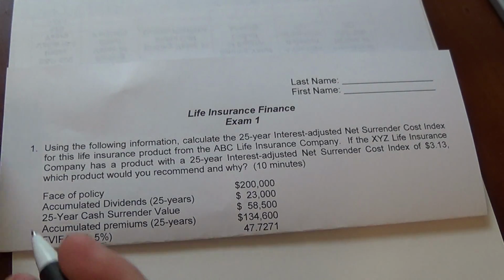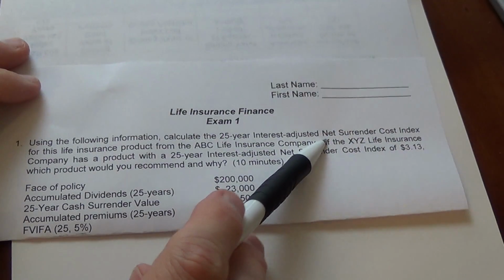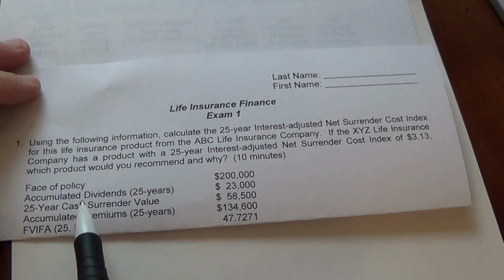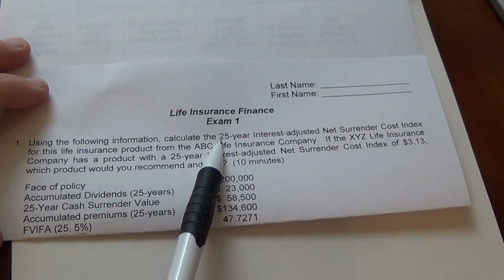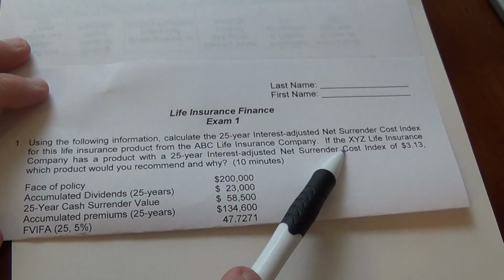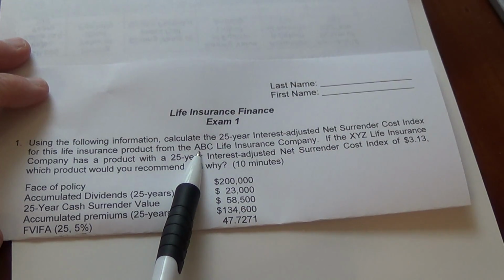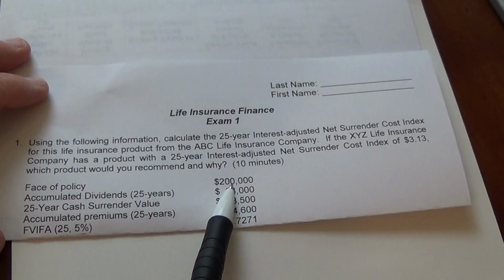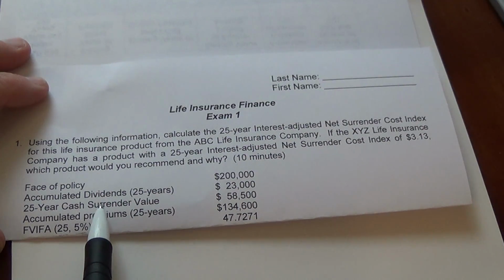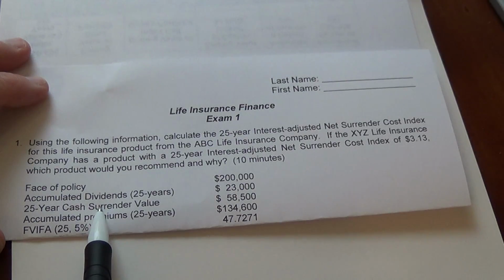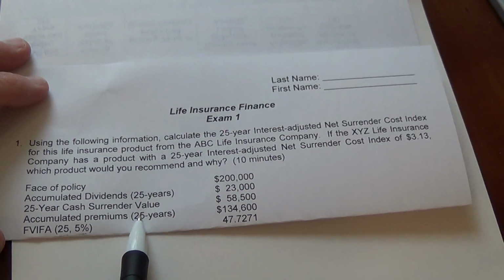In this video, I will go over the problem for the exam on how to calculate the net surrender cost index. This is an actual previous exam question. We're asking for a 25-year interest adjusted net surrender cost index. This is a product by ABC Life Insurance Company. The face of the policy is $200,000, and then we have dividends that we've received. We have a cash value that is ours today, and we paid premiums for those 25 years.